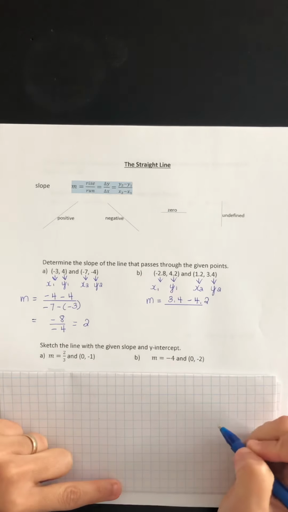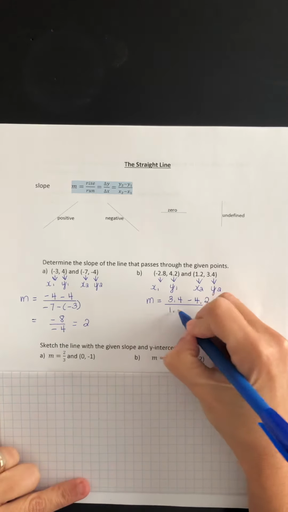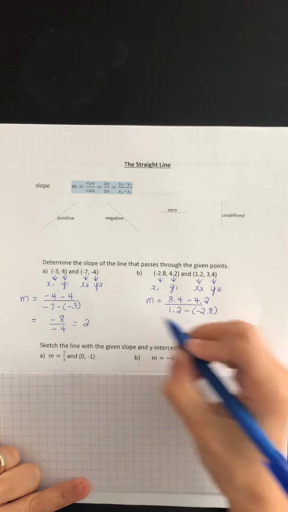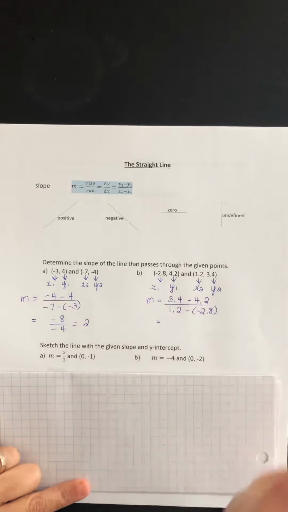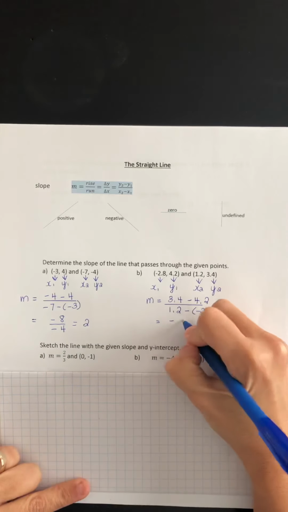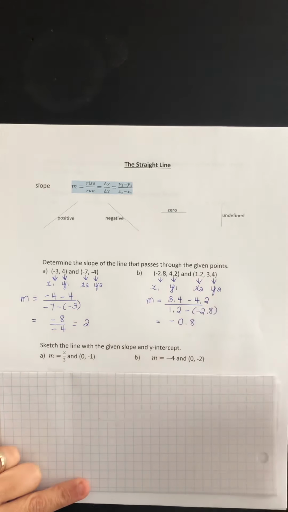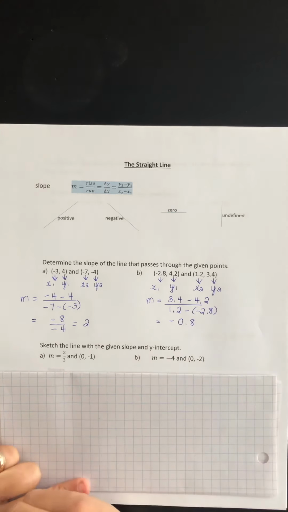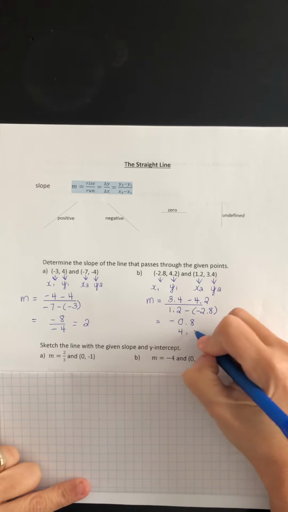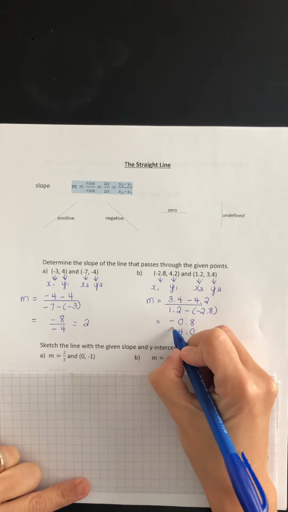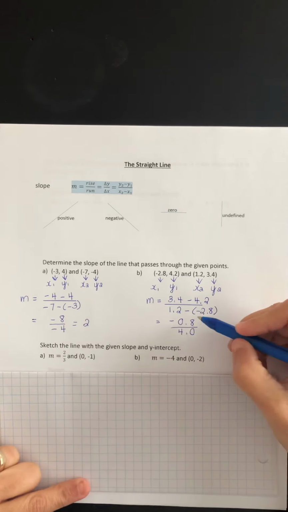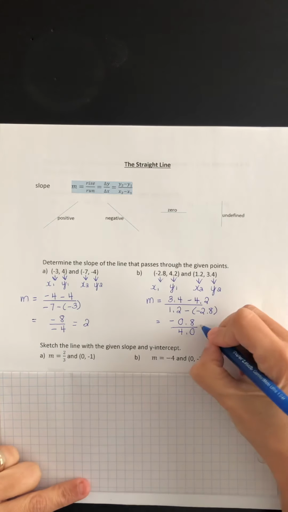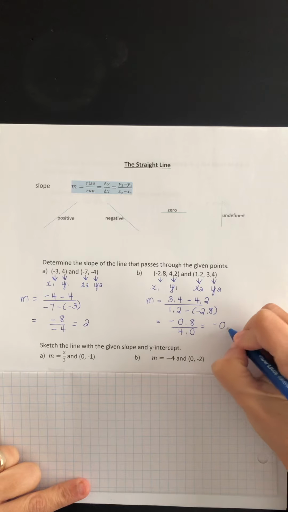And under it, x2 minus x1, 1.2 minus a negative 2.8. This numerator now is equal to negative 0.8. And under it, we have 1.2 plus 2.8, which is 4. So the slope is obtained here by dividing, and you'll get negative 0.2.